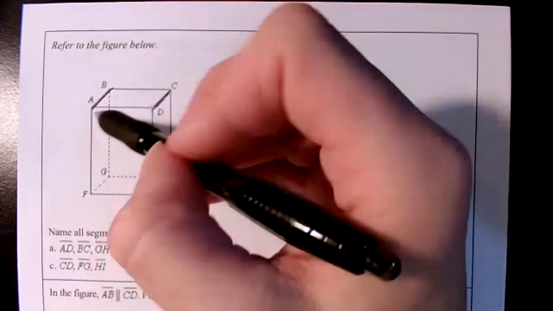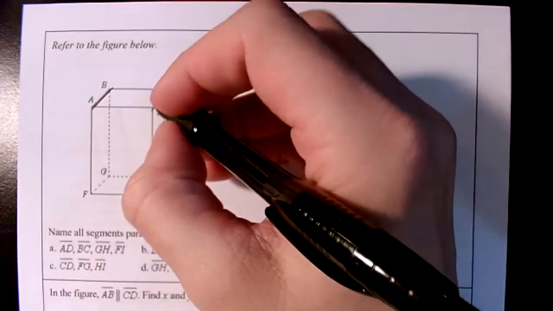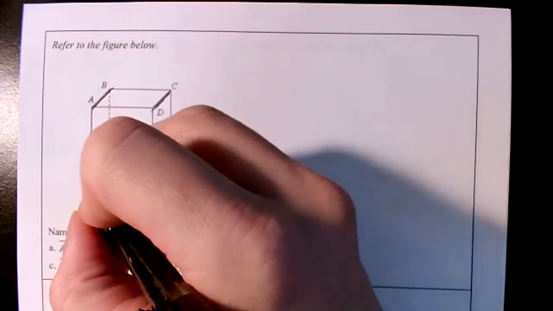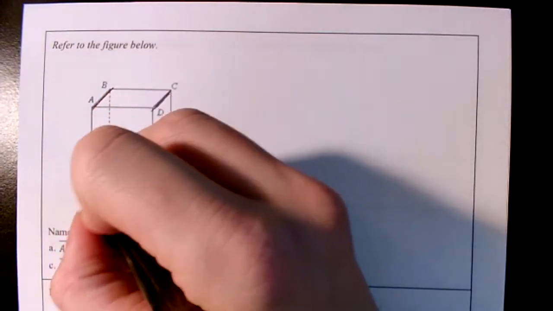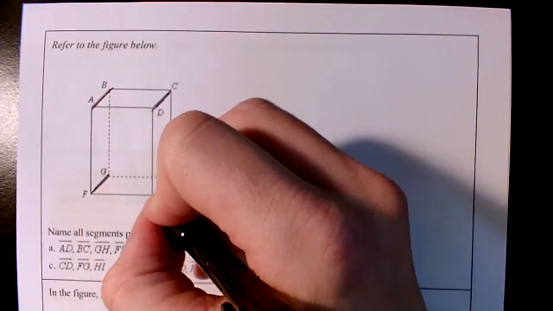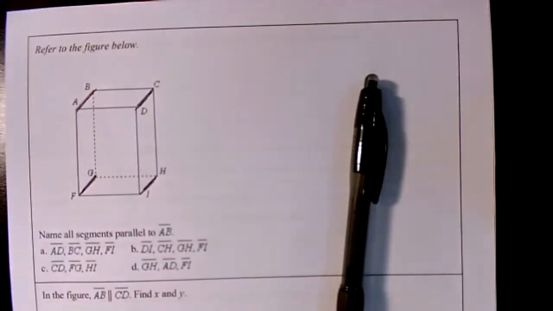What am I kidding? All right, AB is parallel to CD because those guys are obviously parallel to each other. Also FG, or GF for those of you who are dating a girl, which would be none of you. And IH, or is that a J?